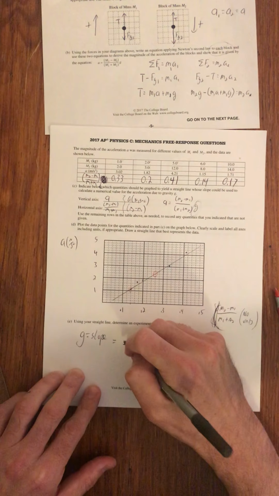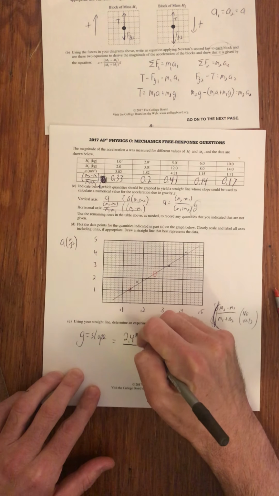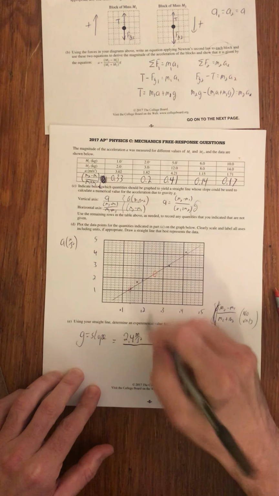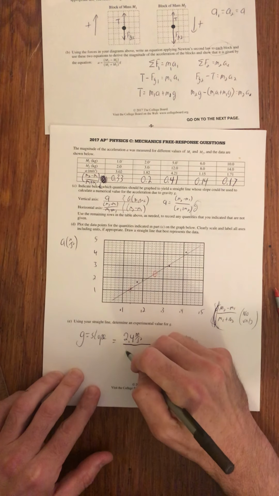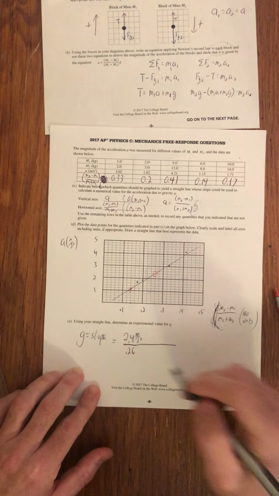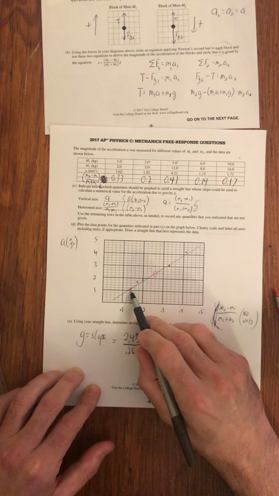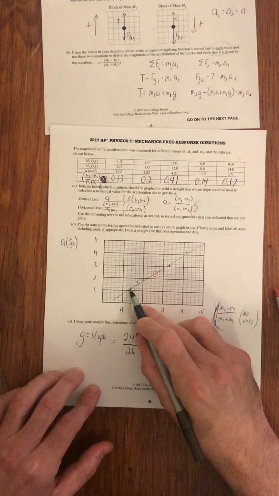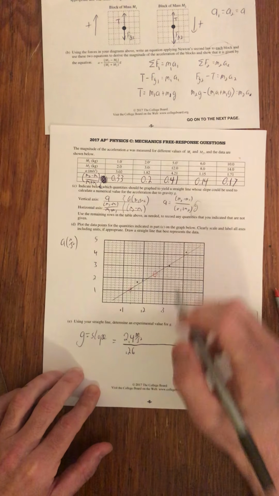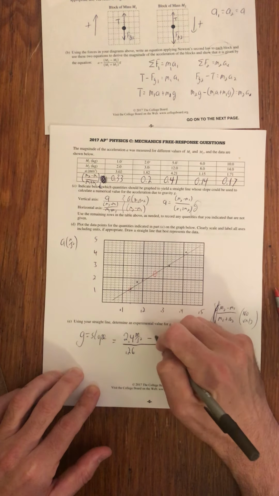So I've got 2.4 meters per second squared, and this is at 0.26. And then this one is at, that's the data point for this one, so it is 1.15 meters per second squared.